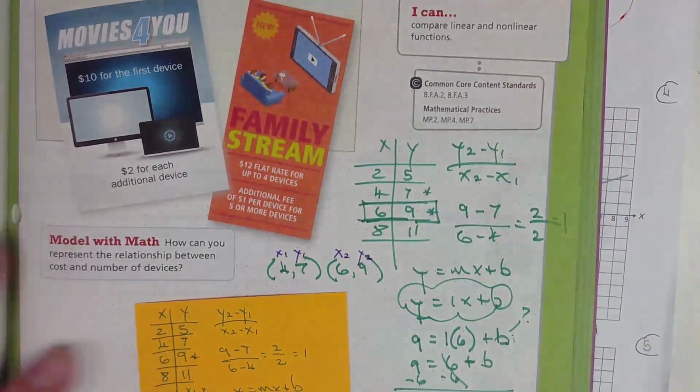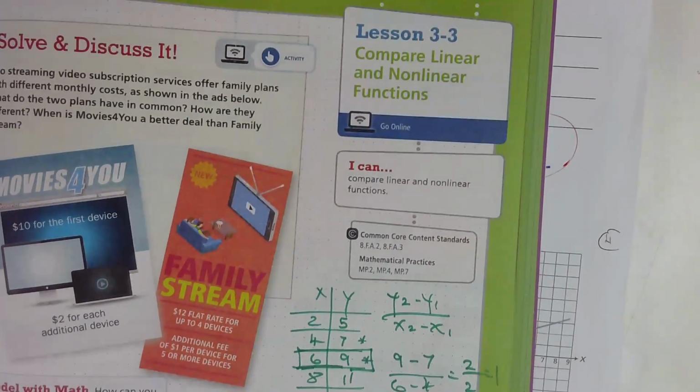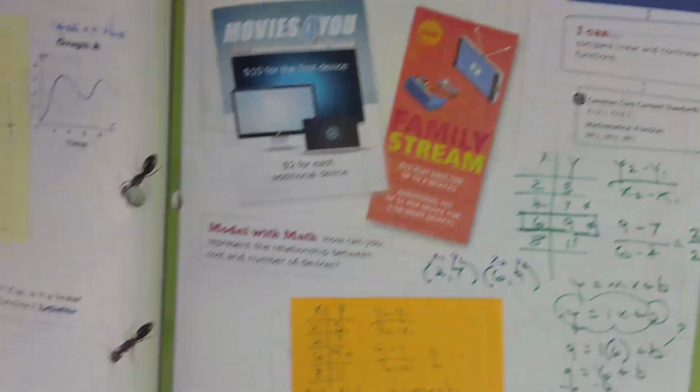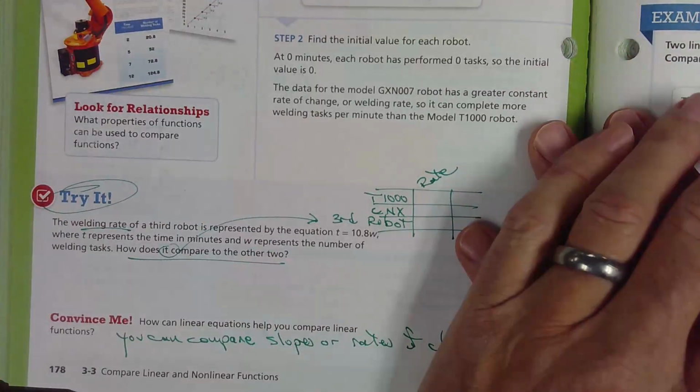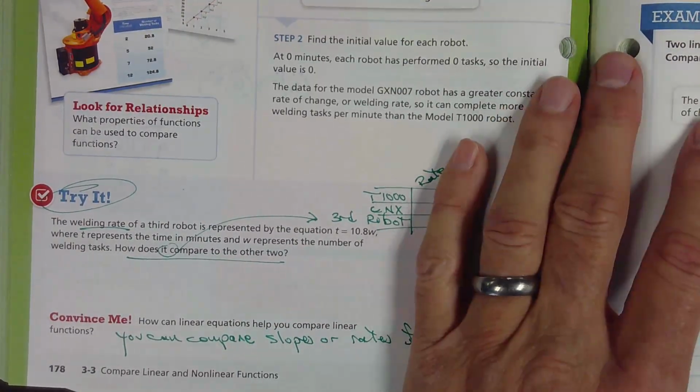Okay, again, this is 8th grade. This is part 2 for lesson 3.3. In the previous video, I talked about how to find the y-intercept, or the b, in y equals mx plus b. So I'm looking at example 1 here.